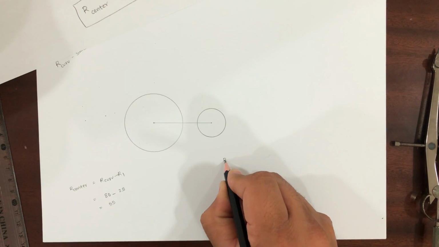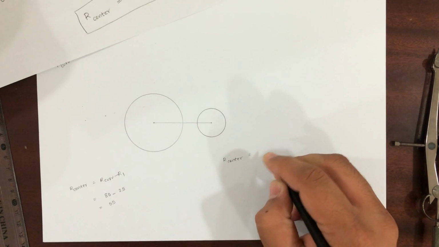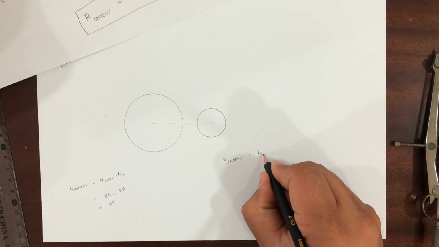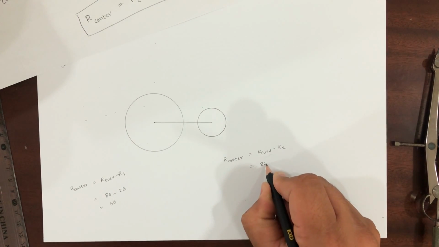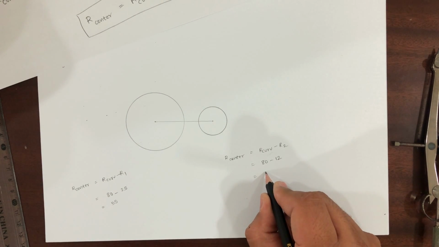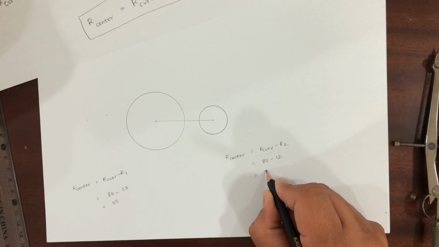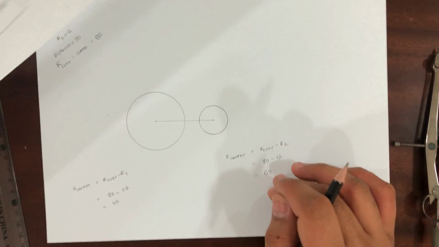Here R center equals R curvature minus R2. R curvature is 80, R2 is 12. Now it will be 68. Okay, 68. So now the curvature is like this.